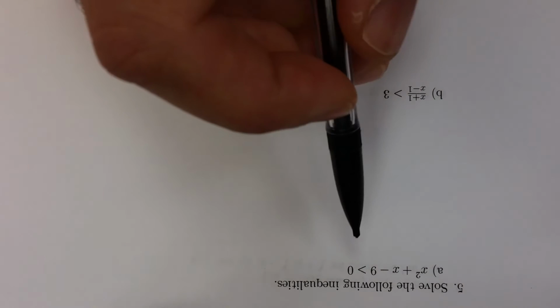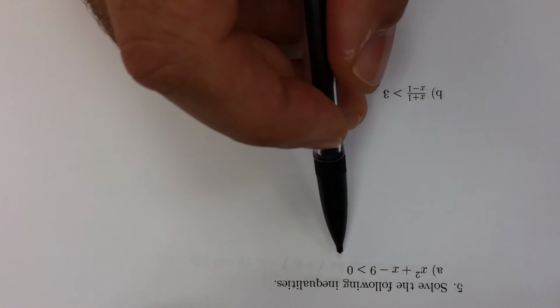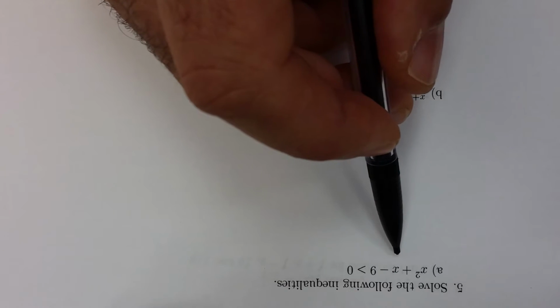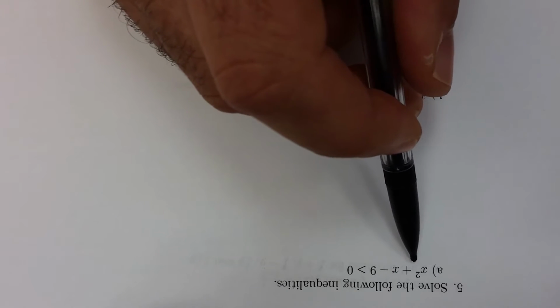All right, let's take a look at number 5. There we are. So we're going to solve this inequality. X squared plus x minus 9 is greater than 0. And we're going to probably do that by using a sign chart. The only problem with this thing is it doesn't seem to factor.